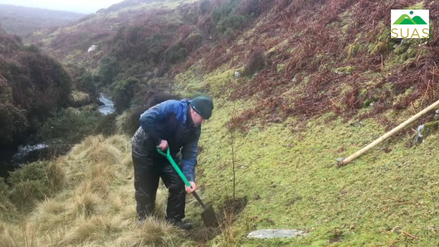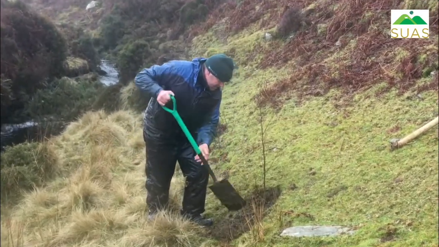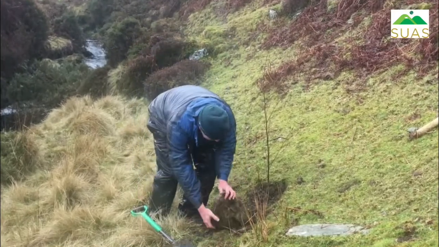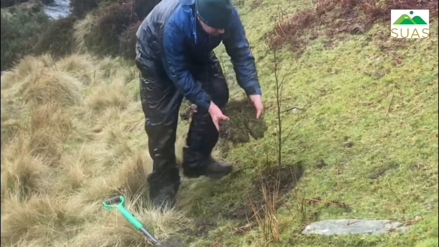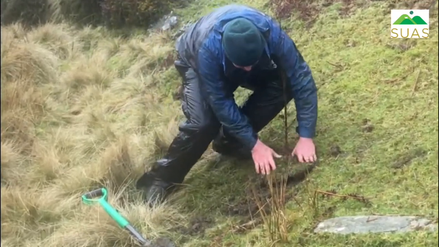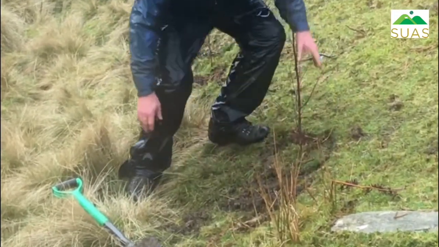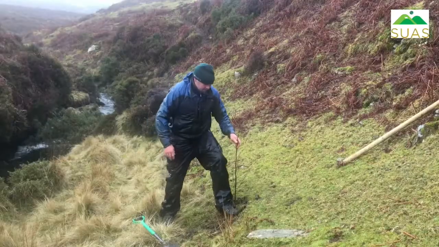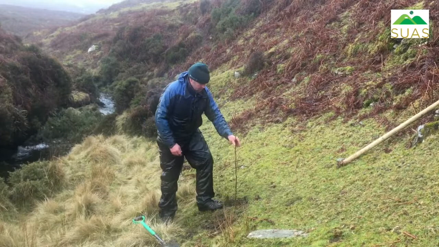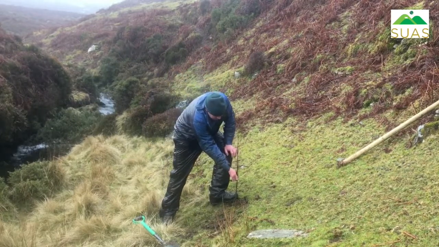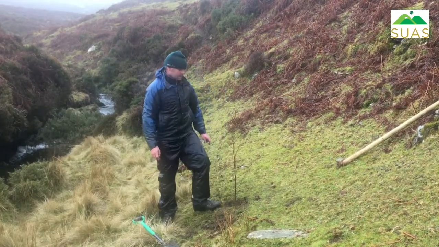Okay, and then we'll just cut a slit in the sod. See that? See the slit in the sod like that? I'm going to put it in around the tree, back like that, and then you thread it in nice and firm. Okay, so you should be able to give the tree a good tug and it can't come out.